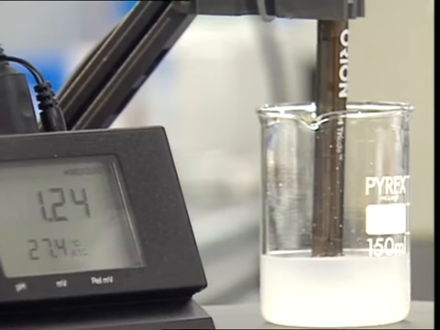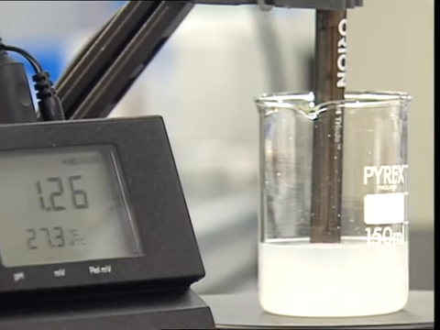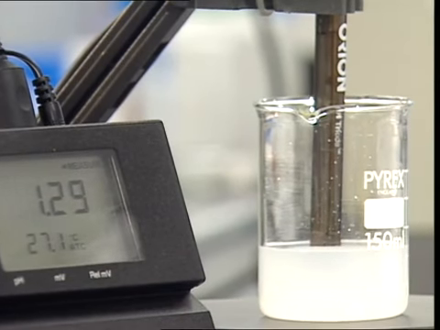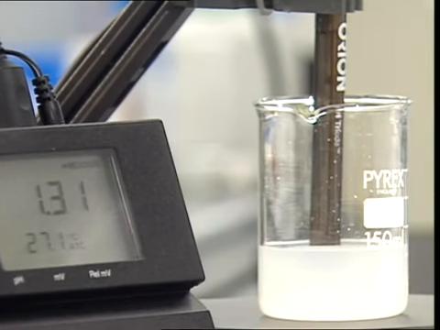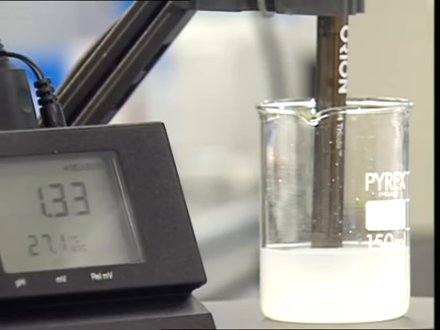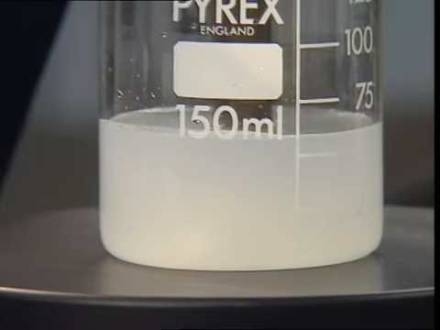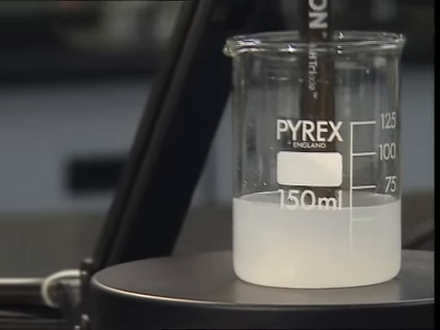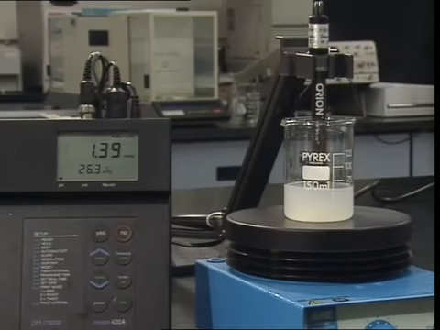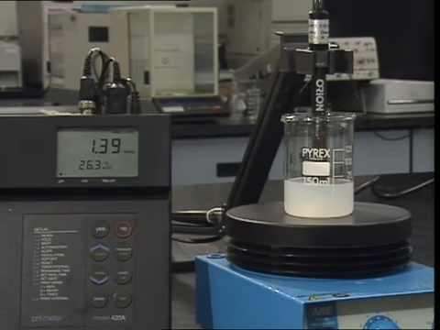Clearly, the pH value rises slowly, showing that the acidity of the acid is decreasing. This shows that some of the acid has been neutralized by the antacid in the stomach medicine.